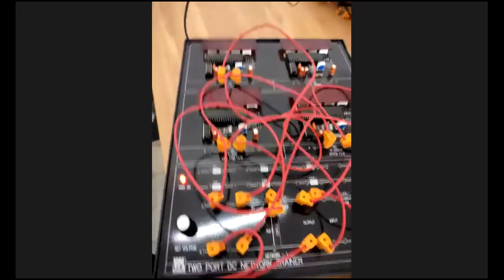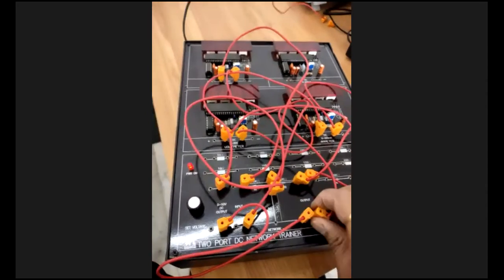First time, remove all the connected circuit.